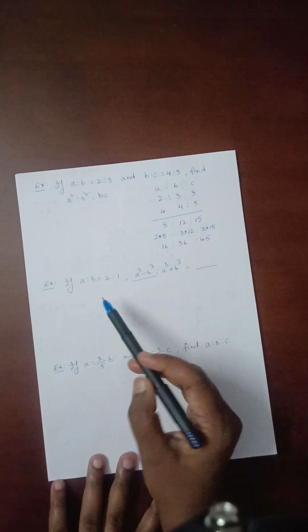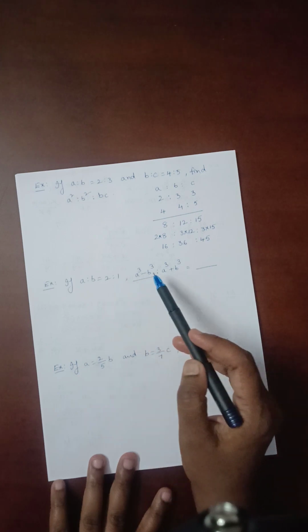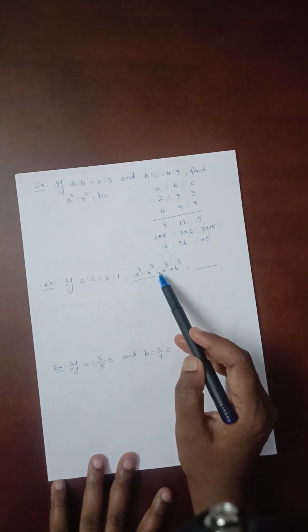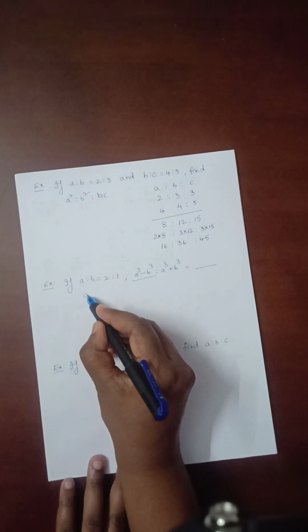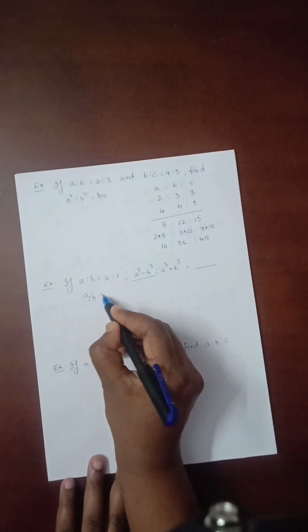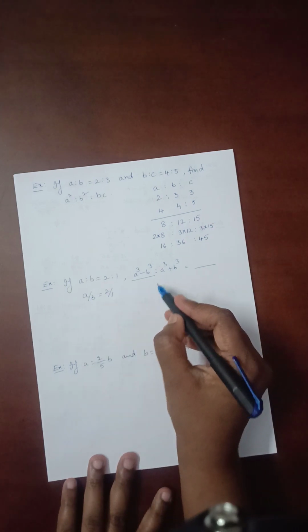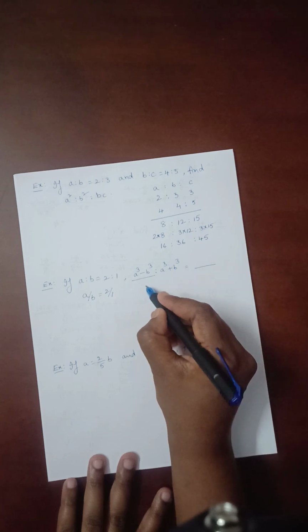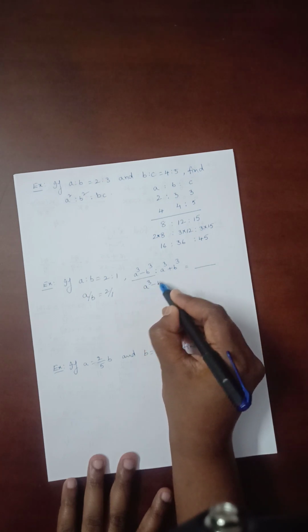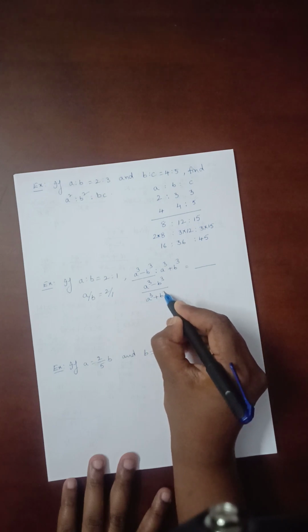Now, if A is to B equal to 2 is to 1, what is A cube minus B cube is to A cube plus B cube? A is to B means A by B, that is 2 by 1, means A by B is 2. So A cube minus B cube is to A cube plus B cube means A cube minus B cube by A cube plus B cube.